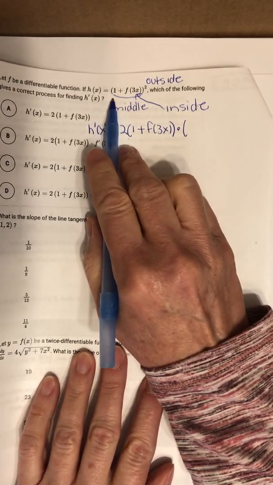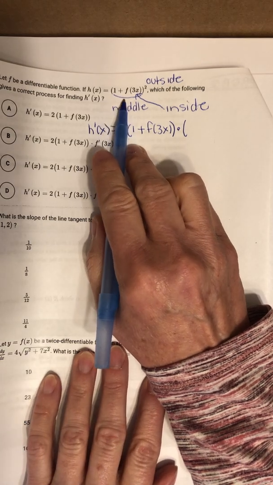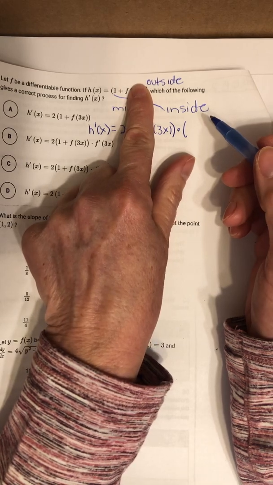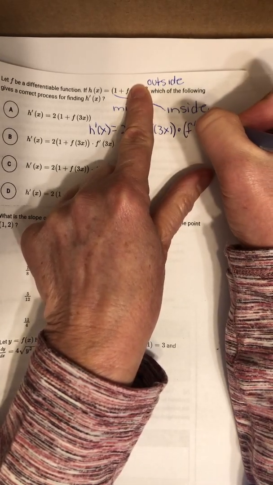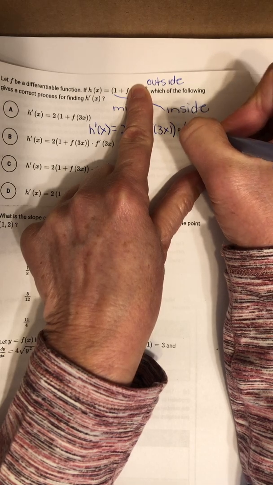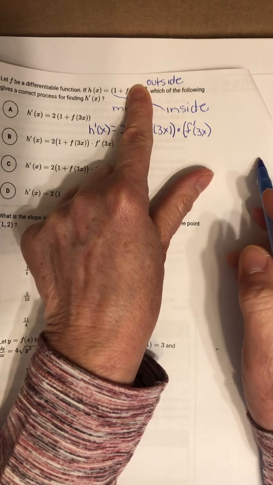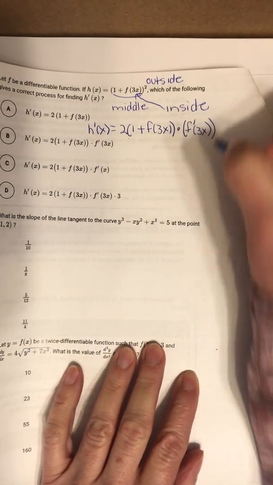The derivative of 1 is 0 plus the derivative of f of anything, right, is the derivative of f evaluated at the inside function, right? So I took the derivative of f evaluated at 3x. Notice I did not change the 3x.